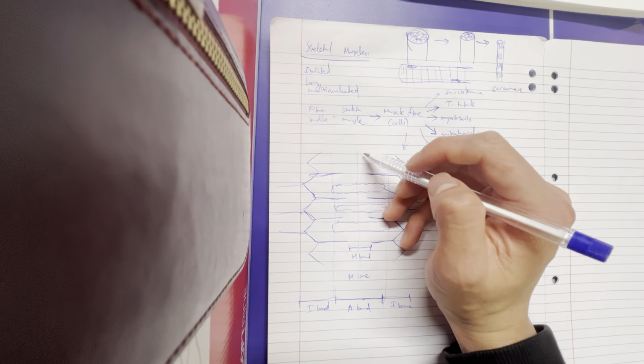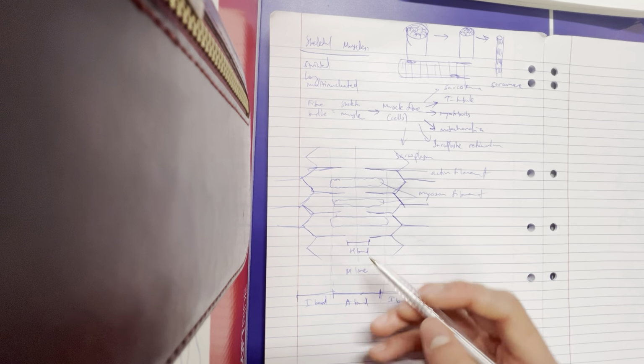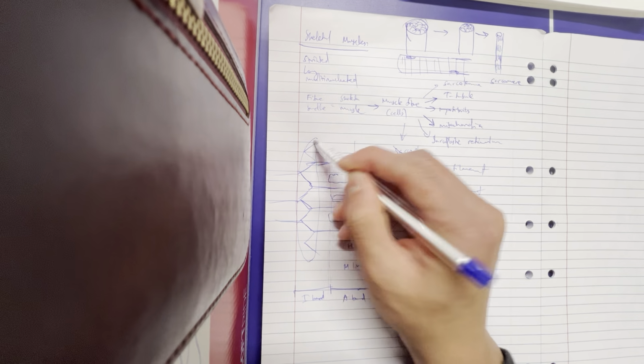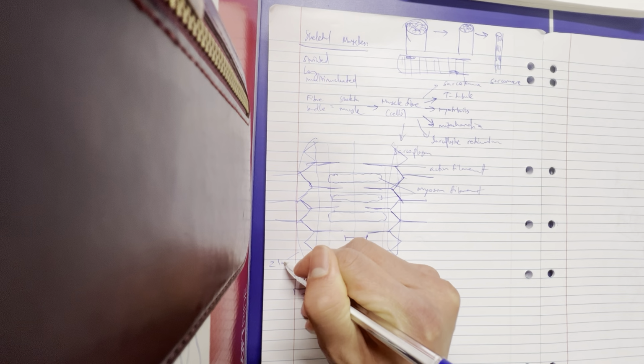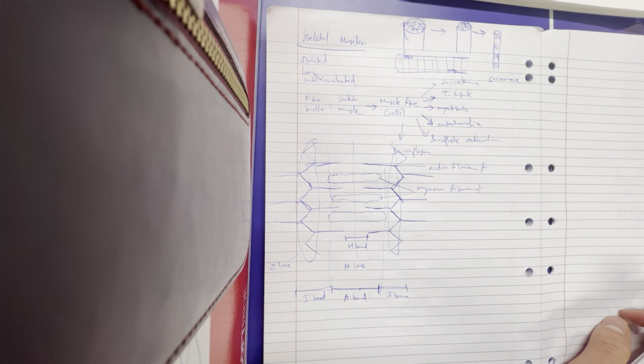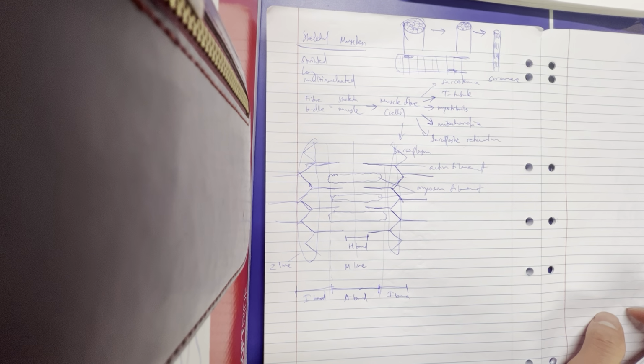So I told you about the imaginary M line running down the middle. Here you've got the Z line. It's really easy to identify because it looks like a Z. This is the Z line. So this is all you need to know for labels for A2 biology, for labels for muscles. Now, you need to know simple facts about skeletal muscles as well.